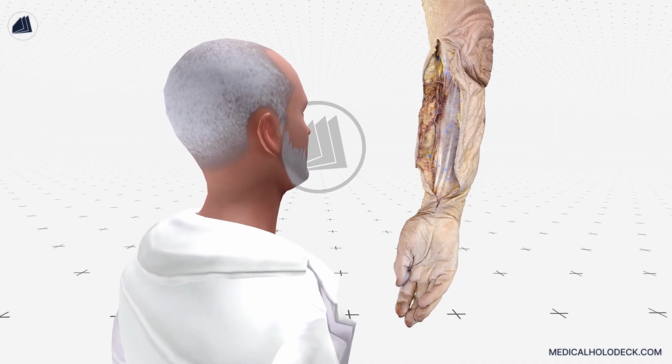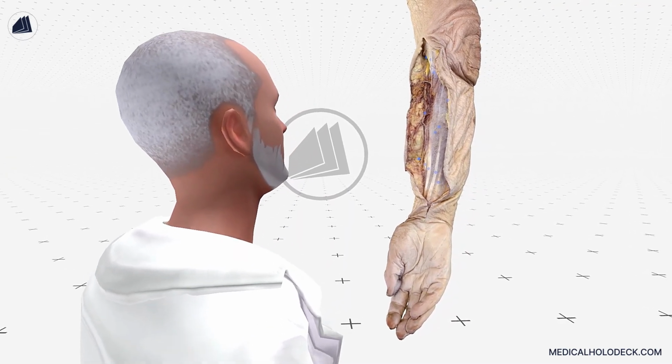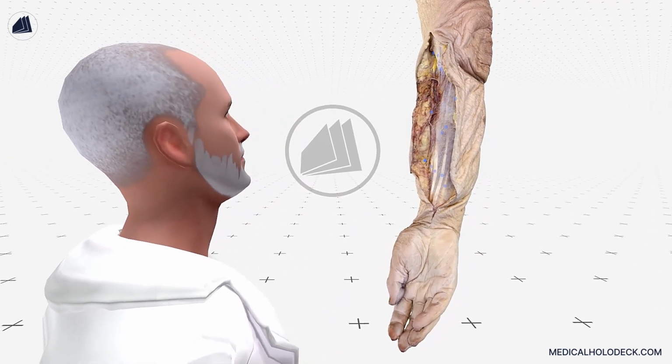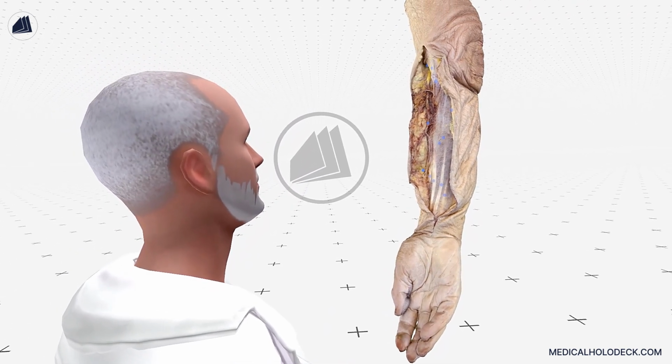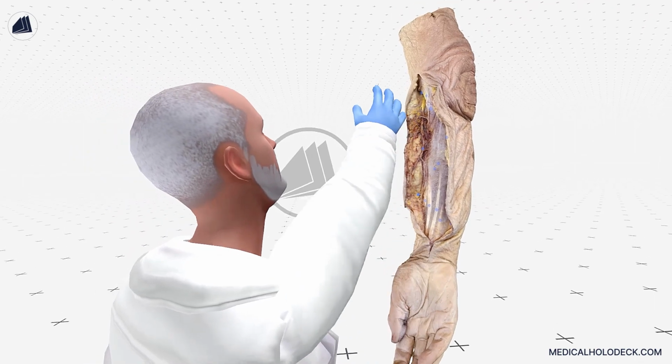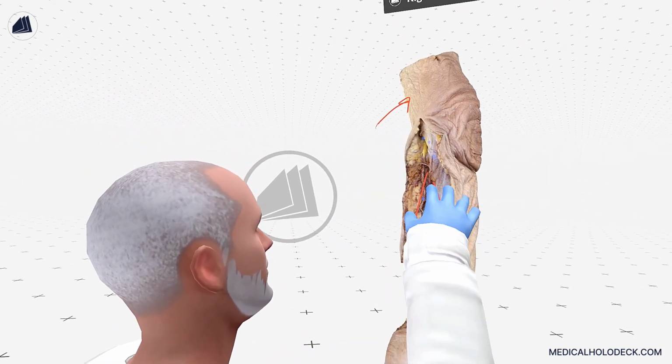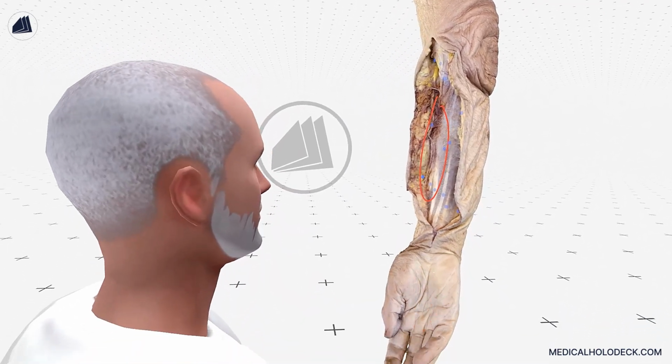The arm model consists of 10 consecutive dissections. I want to walk us through some of the major structures that we can see in these different layers with a focus on the pathways that different types of tissues take as they move from the arm through the forearm and down into the hand.